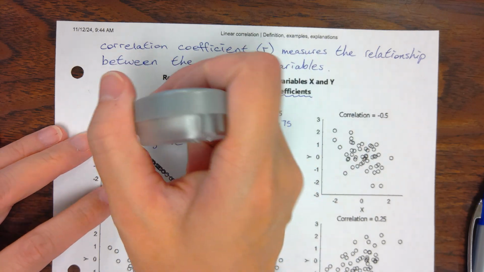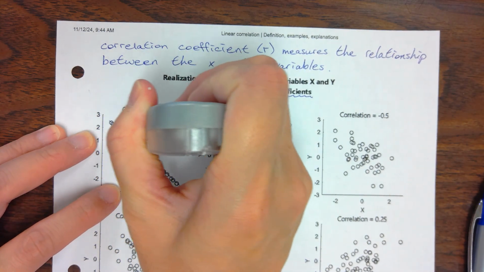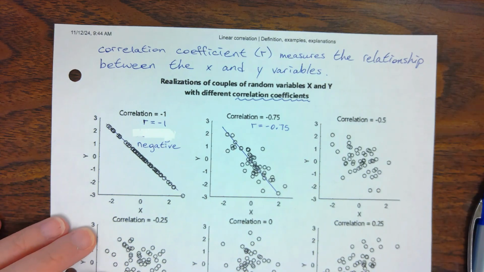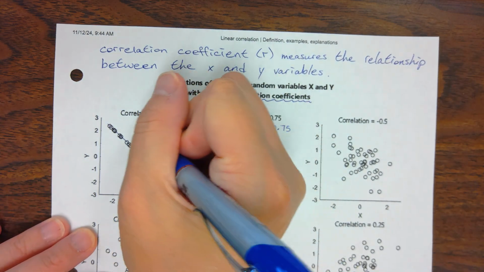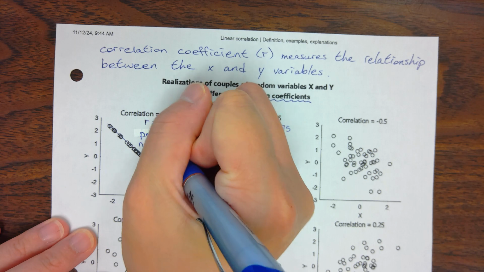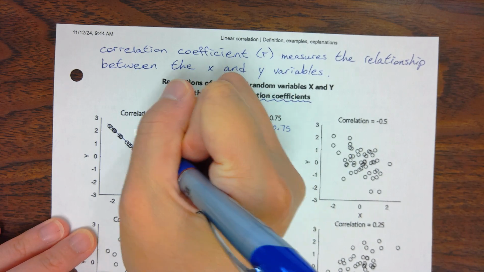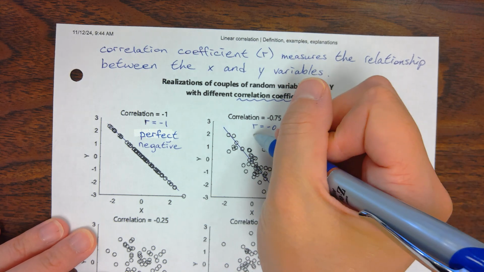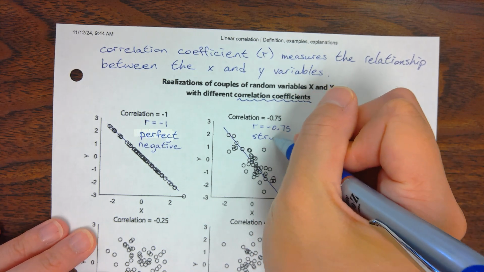Sorry, this is not strong, this is perfect. Sorry. If everything is on the line, we call it perfect. Perfect negative. All right, this one is a strong negative.